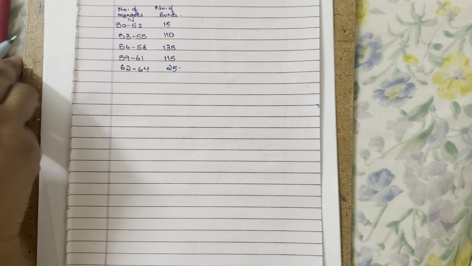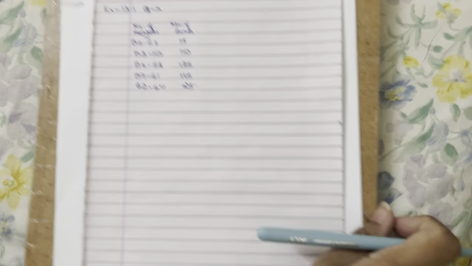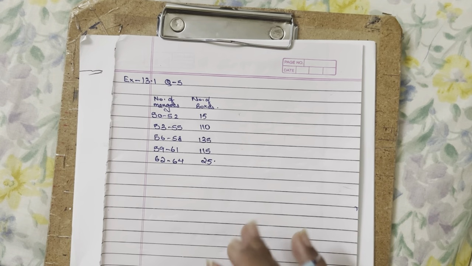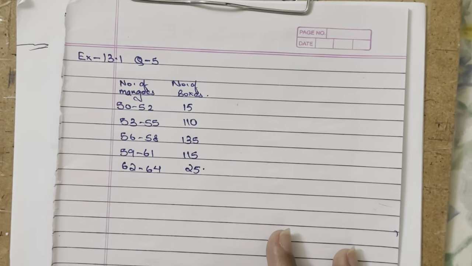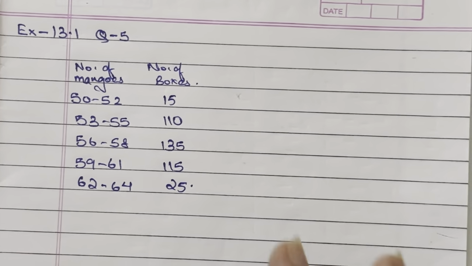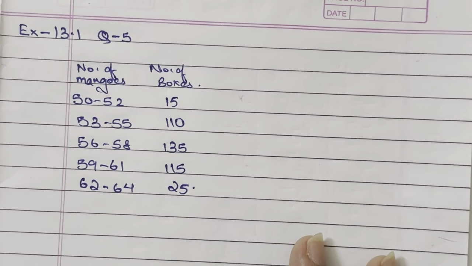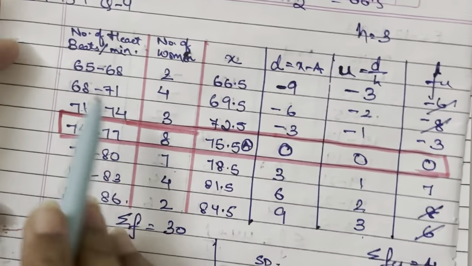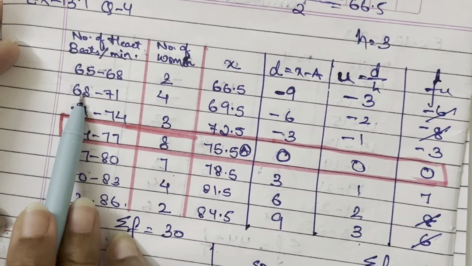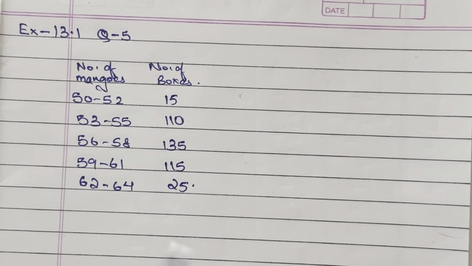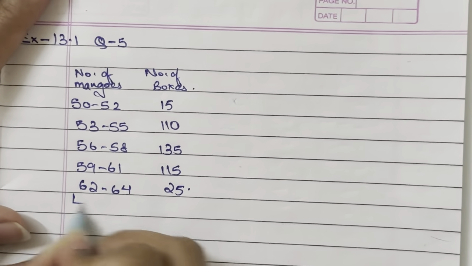Okay, moving ahead, we have question number 5, which is important because this is the first time you have discontinuous data. If you can see here what type of data has been given to you, you'll understand that the data given is discontinuous. In the previous questions, you could see that it was 65 to 68, and 68 was coming again and 71 was coming in next, but here it is not as such. Then what do you do to convert this discontinuous data to continuous format?